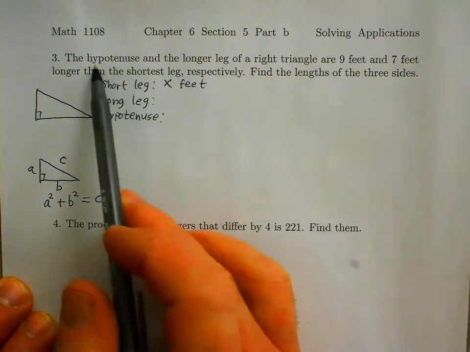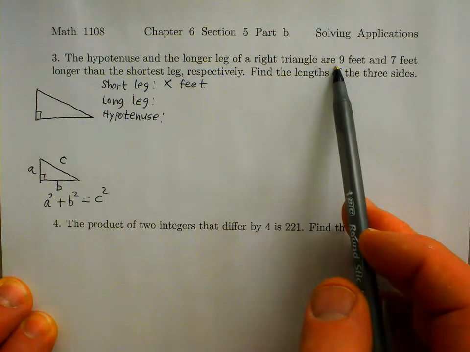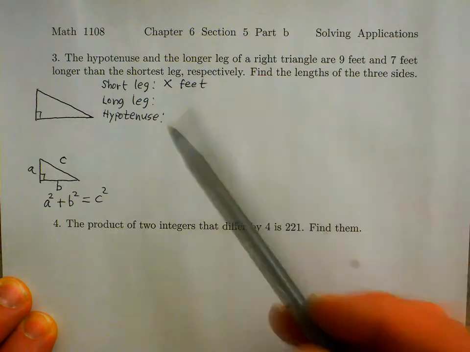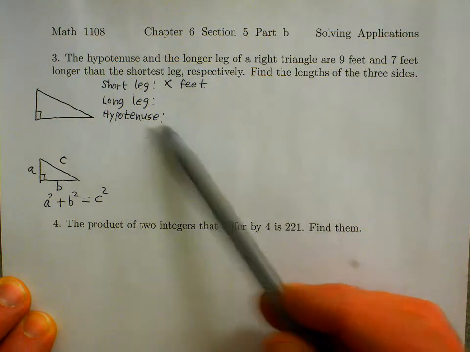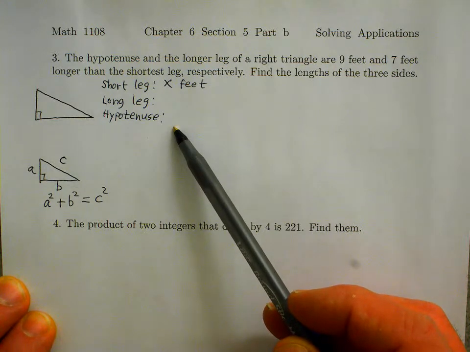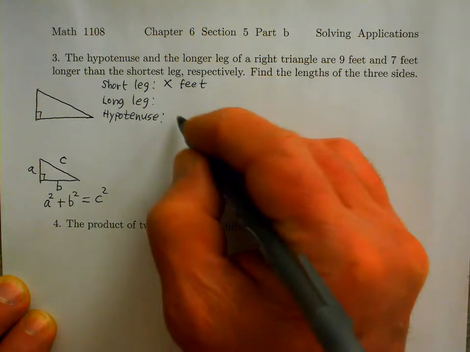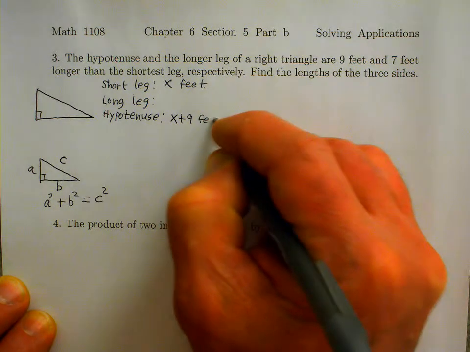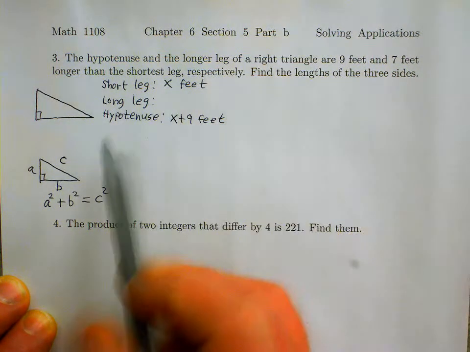We're told that the hypotenuse is 9 feet longer than the short leg. So if the short leg is x feet, how do I represent the length of the hypotenuse? Yeah, x plus 9 feet, because the hypotenuse is 9 feet longer than the short leg.